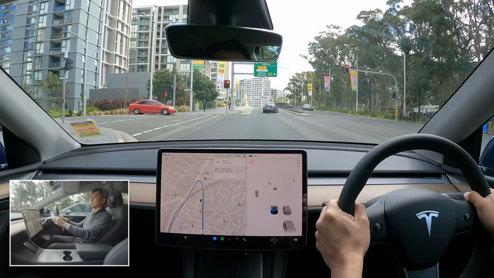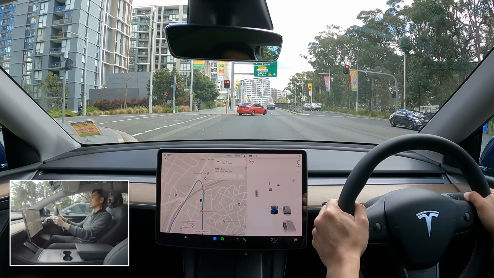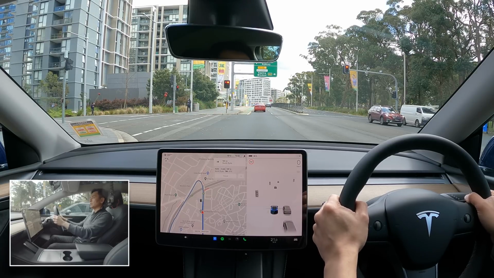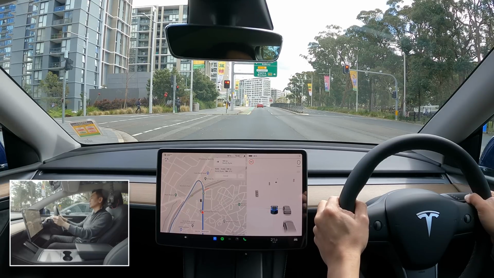If you press the brake, it'll do the same thing. It'll cancel both cruise control and autopilot. If you wiggle the steering wheel, that will cancel autopilot, auto steer, but not traffic aware cruise control.